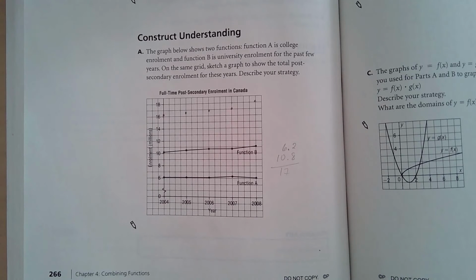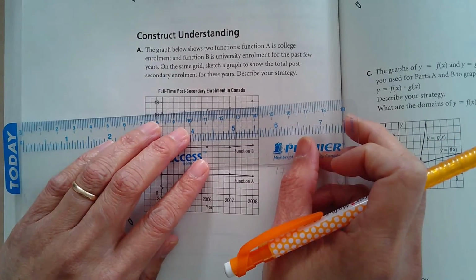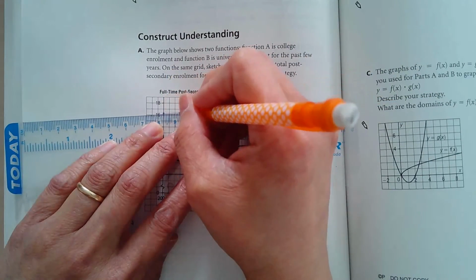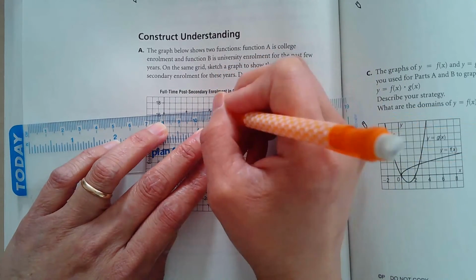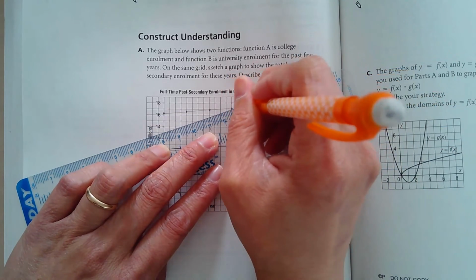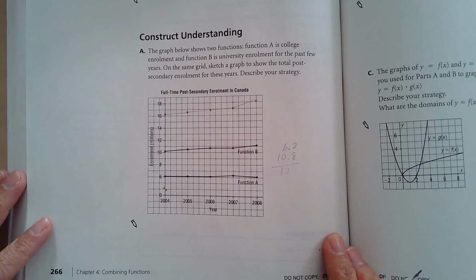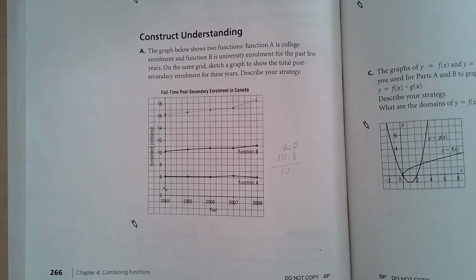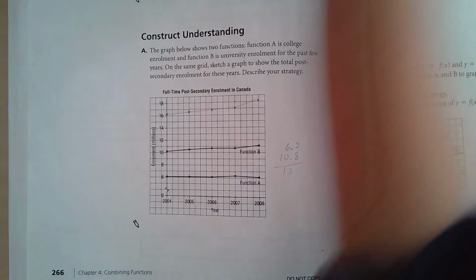Okay, so how did we do that? We added them together. What did we add? Did we add the x or did we add the y? We added the y, right? This is interesting. So we can connect them. Now we're actually gonna show that over here.